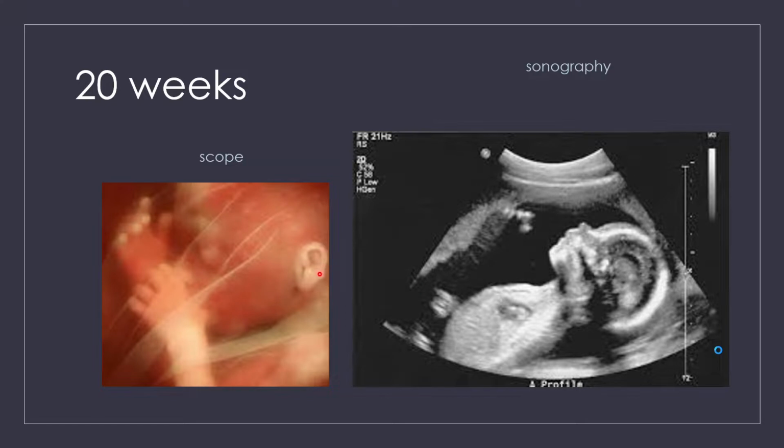Look at that little ear, how developed it is. Here at 20 weeks, now this one is a little bit bright. We might want to turn the gain down, but it gives us a really good facial profile. This is the heart. There's the spine. That's a piece of a hand coming in there. This is umbilical cord.